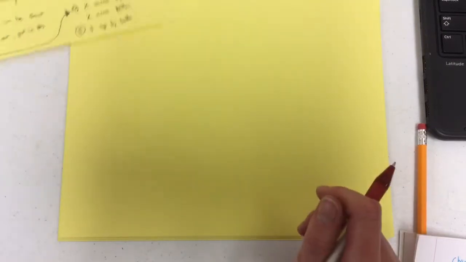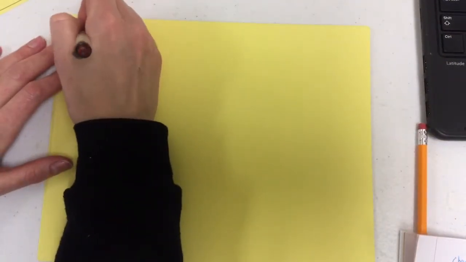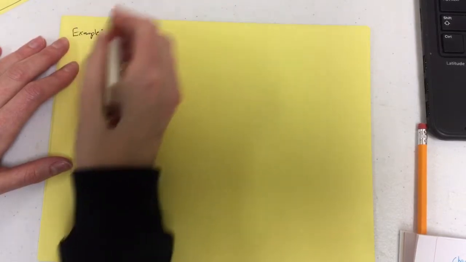It's pretty tall. So let's do an example where we're going to have to use more than one conversion factor, and then we can do an extra hard one just for grins and giggles, right? Okay.